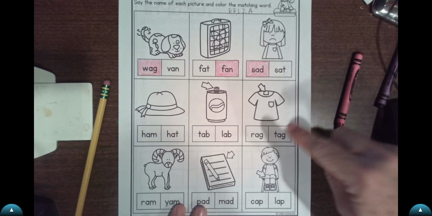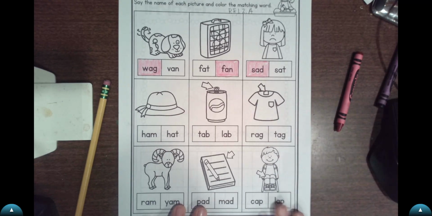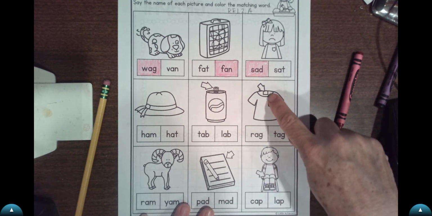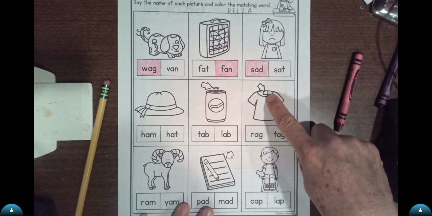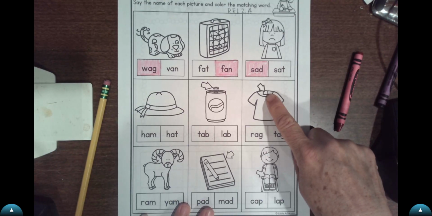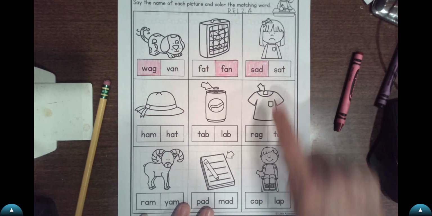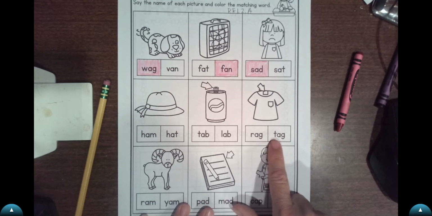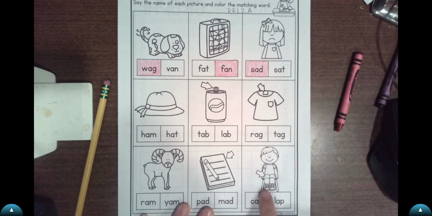Okay, we ready to move on? Let's go to this one right here. Okay, you see this right here? This part is called the tag. It's on your clothes, this tag. So let's figure out which one of these words goes with that picture tag.